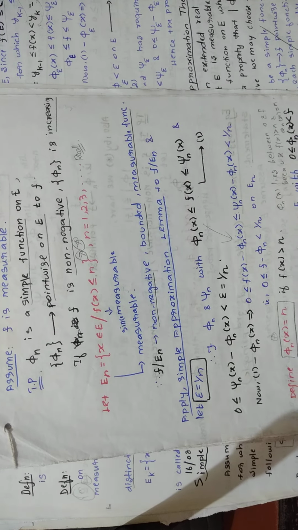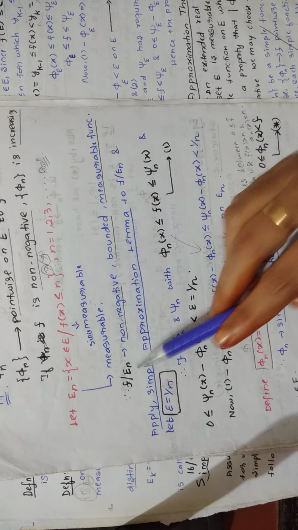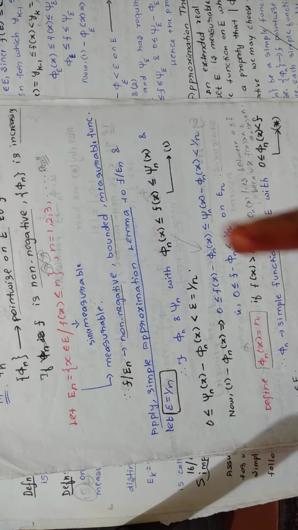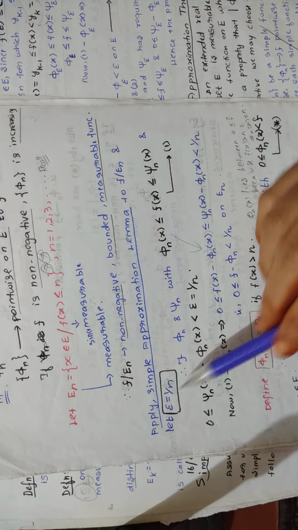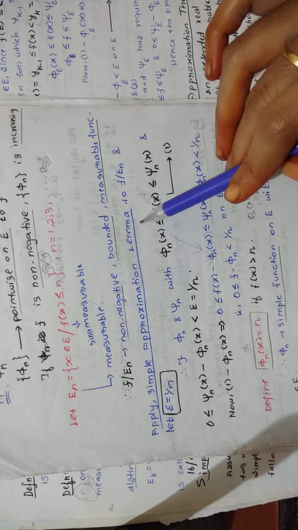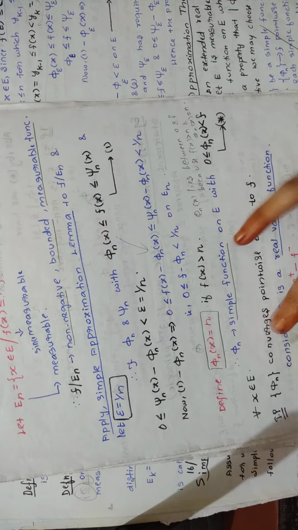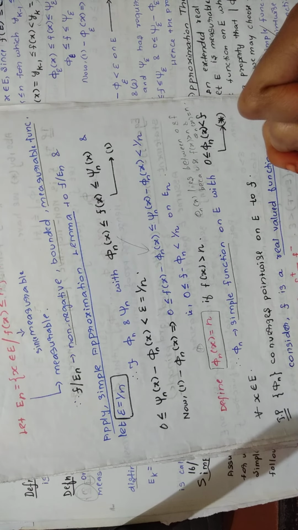Then in the next line you are applying the simple approximation lemma to f restricted to E n. In that lemma you can see two properties at the end of the statement. In those two properties, in the place of epsilon, you will substitute 1 by n. Apply the simple approximation lemma to f restricted to E n and let epsilon equal 1 by n. This you have written from the statement of the simple approximation lemma.